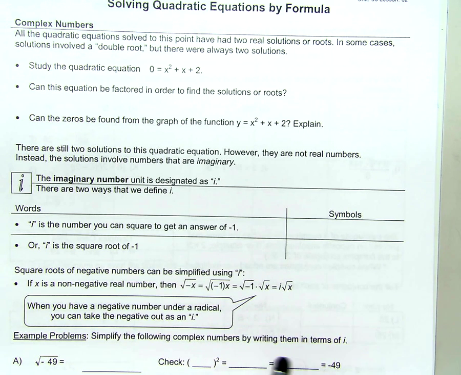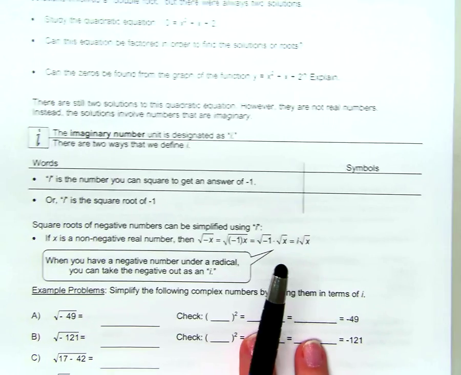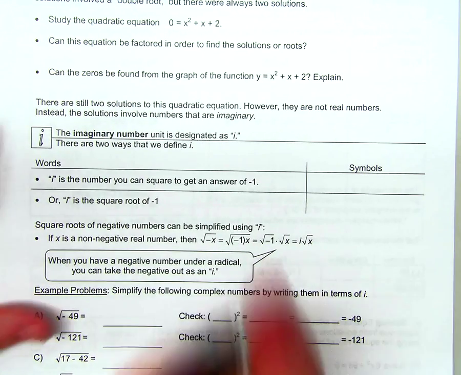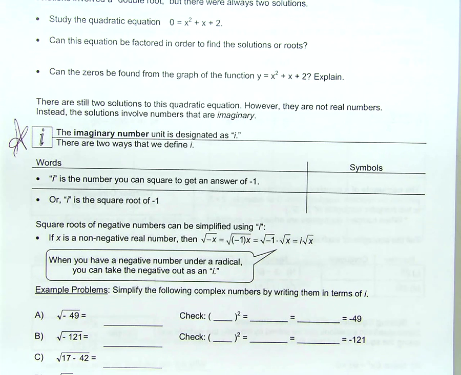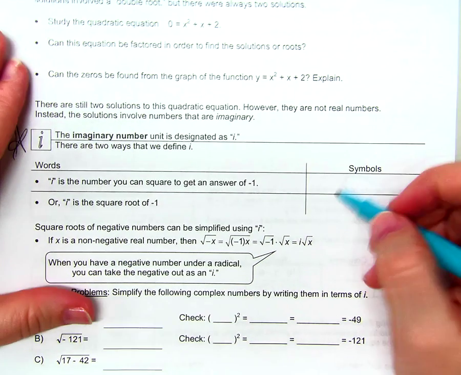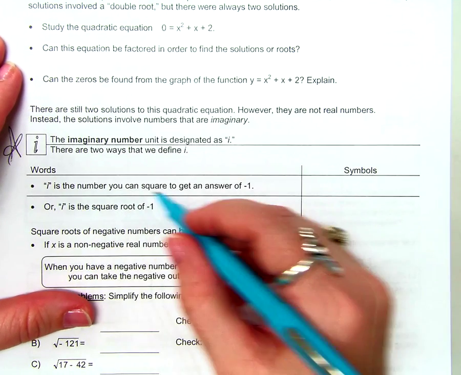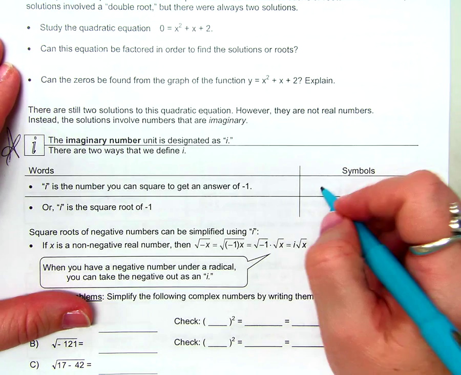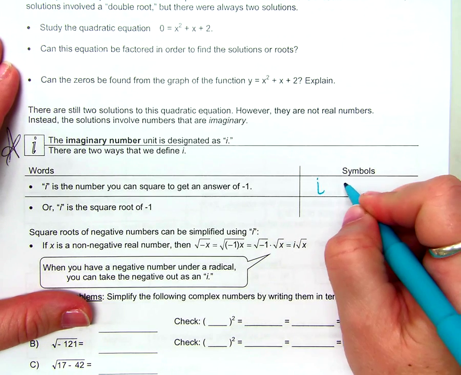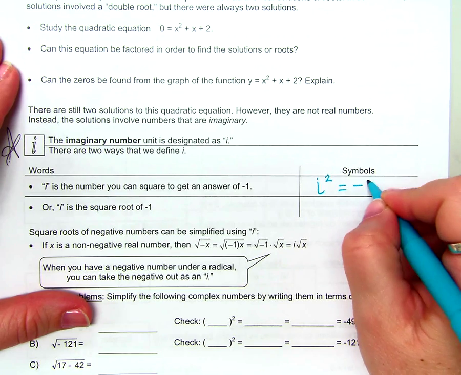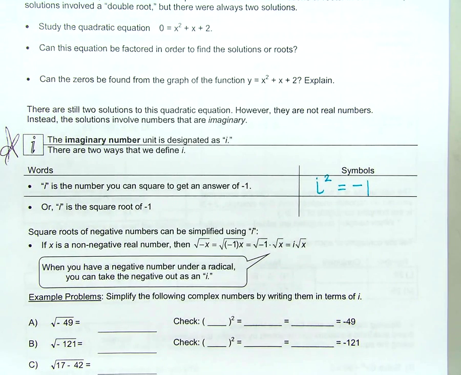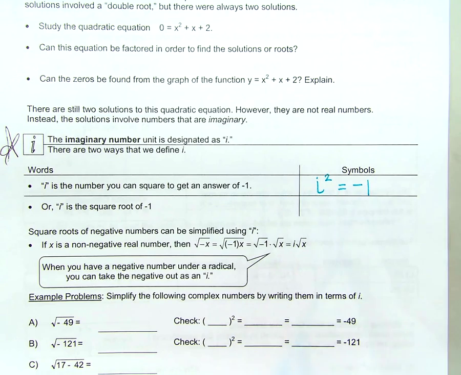Okay? We got to go back to some stuff on this sheet. The first thing I want to go back to is right here. I is the number you can square to get an answer of -1. If that's the English, what does the math look like? Could you translate that English into that math?